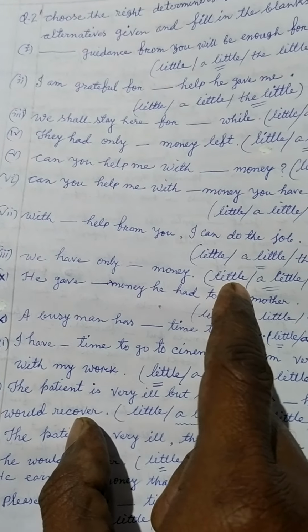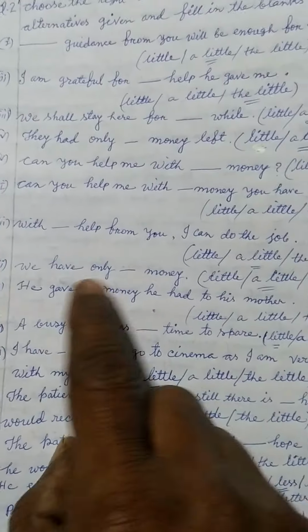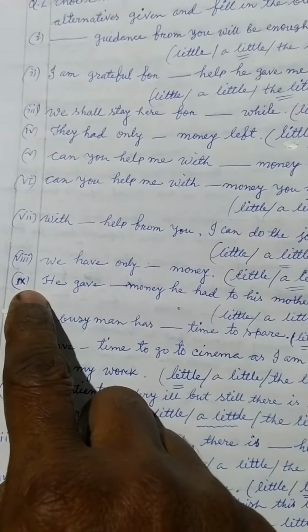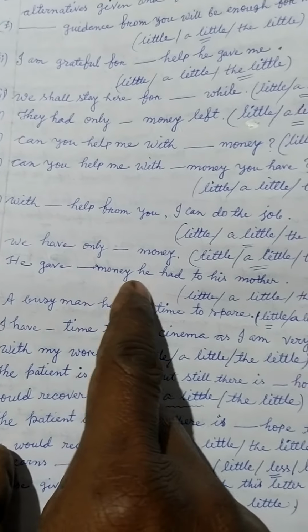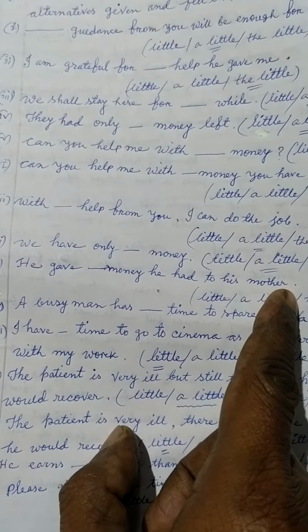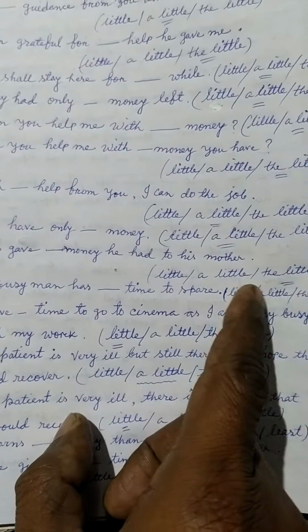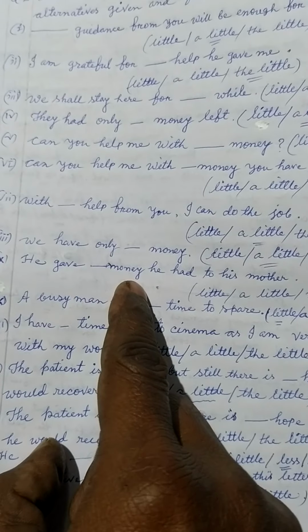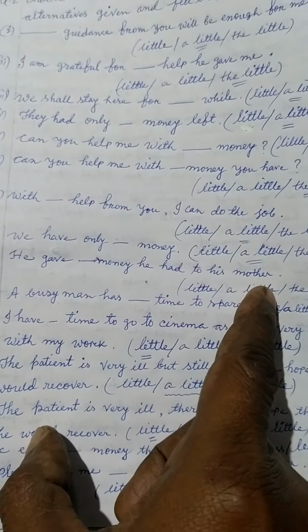We have only a little money. Next, He gave dash money he had to his mother. The answer is he gave the little money he had to his mother.